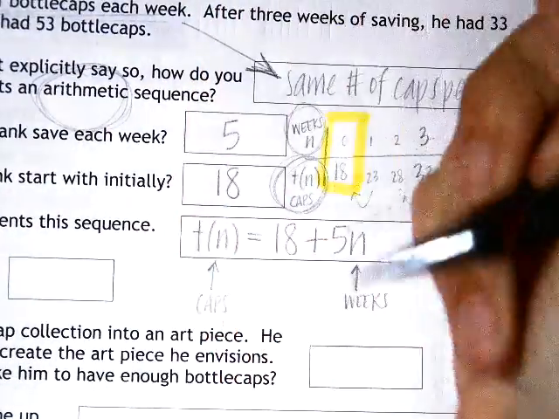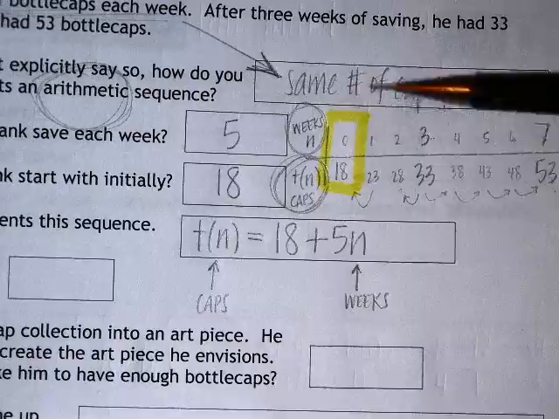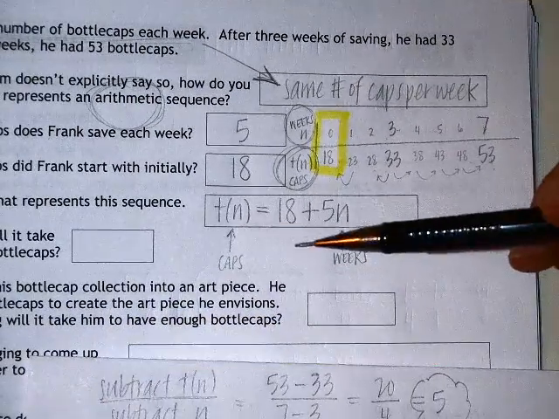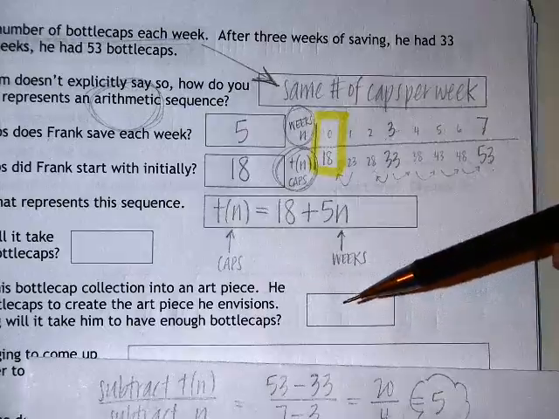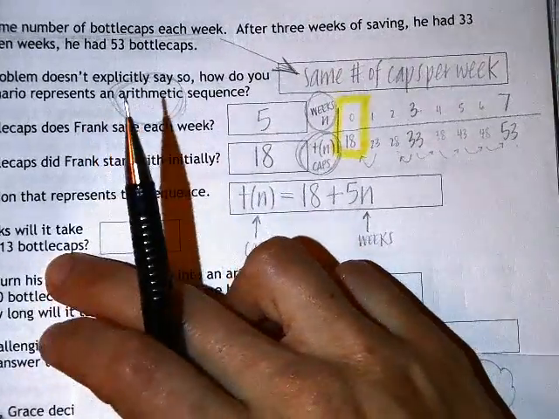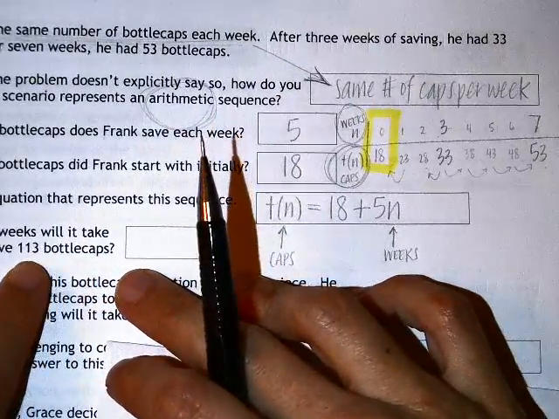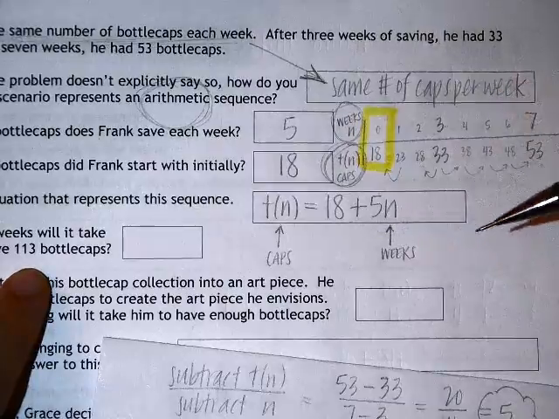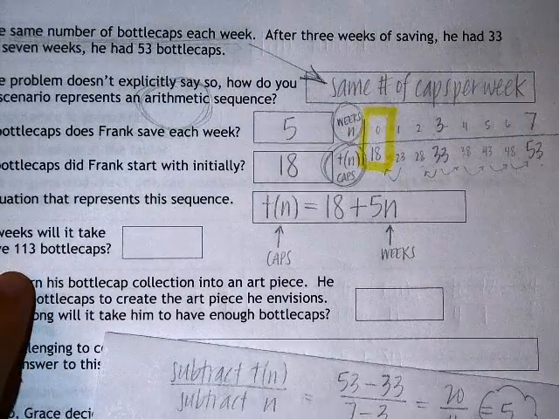Now I'm labeling that because I want to think about the fact that I just wrote this perfectly good equation. I know my equation is correct. And I don't really know that my table right now is helpful in problem letter E, because I have to go all the way to 113, and that table just doesn't go that far. Maybe the equation can help me with the 113.